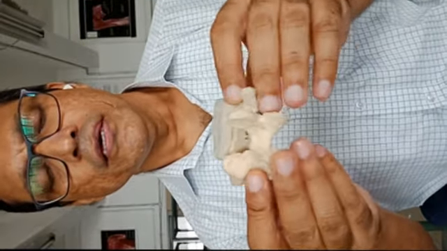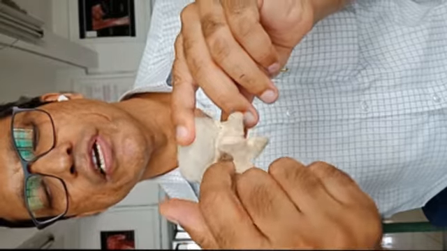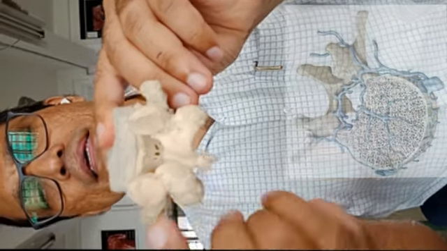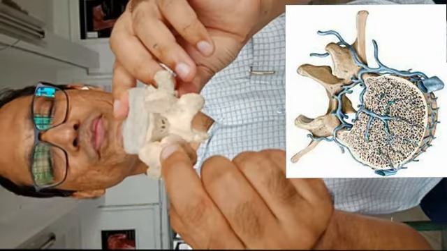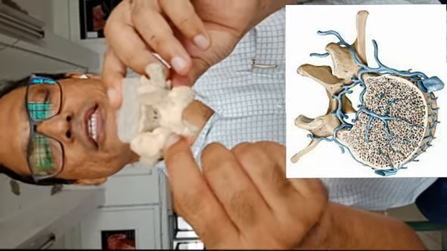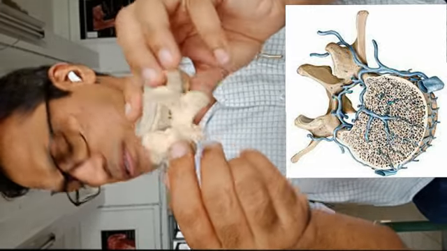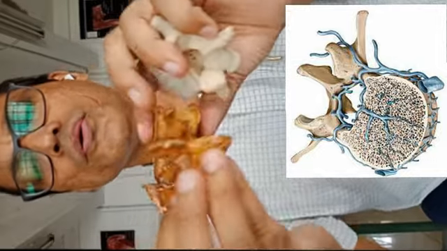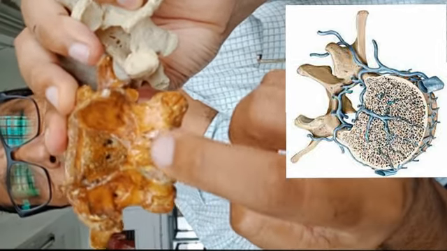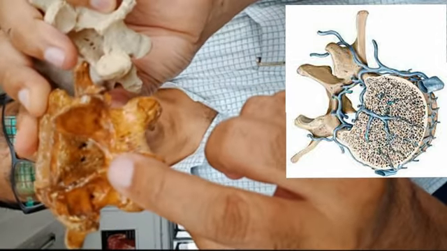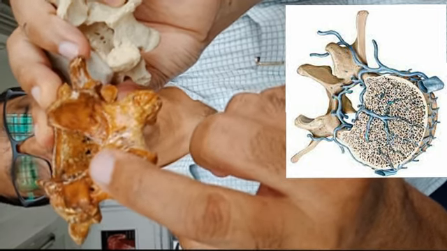So if you see the posterior surface of the vertebral body, you can see the basivertebral foramina through which the basivertebral vein is passing with some nutrient arteries. You can see here also clearly the basivertebral foramina in the posterior surface of the vertebral body.